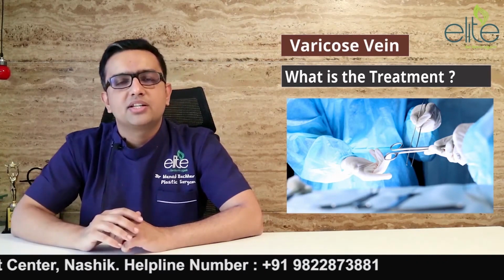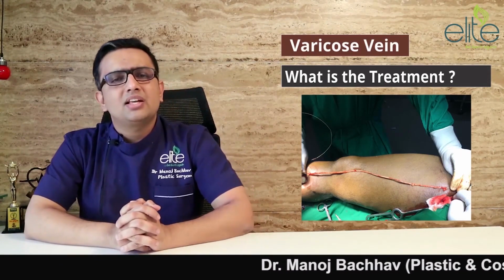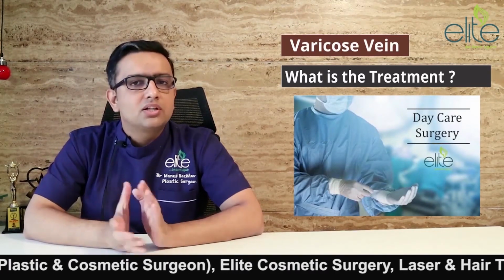And at the multiple levels where the perforators are, you are going to get 3 to 4 stab incisions of around 1.5 centimeters. And we completely strip the pathological vein. We remove the vein completely with the surgery. This again can be done as a daycare, or a 1 day stay is required for the surgical intervention. Both methods are equally effective.